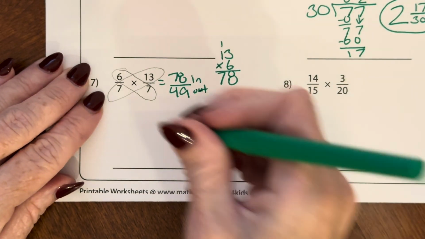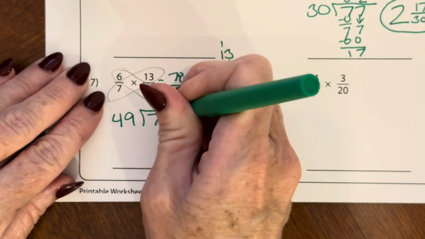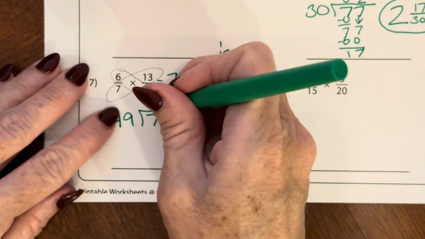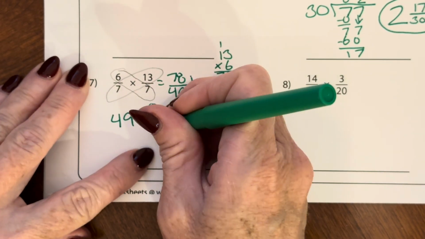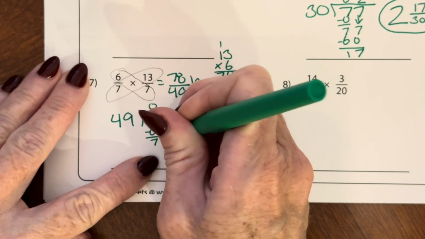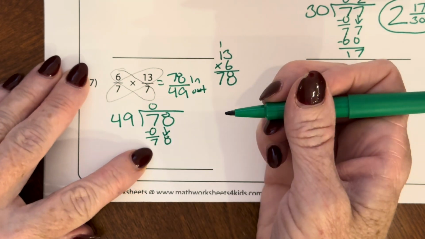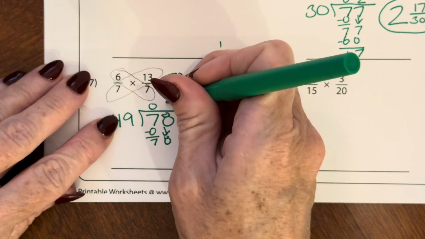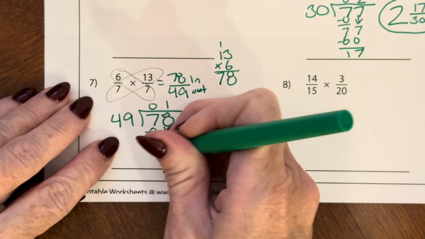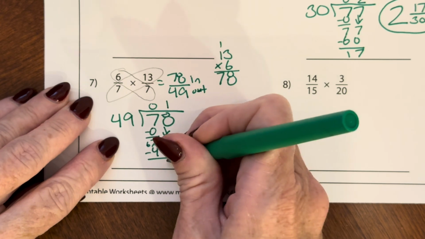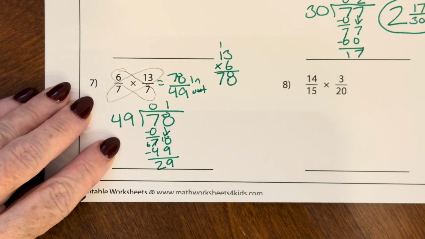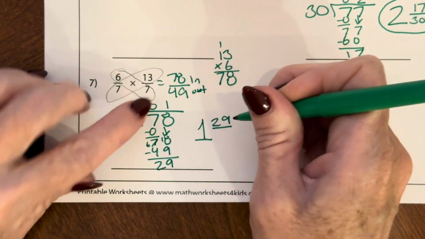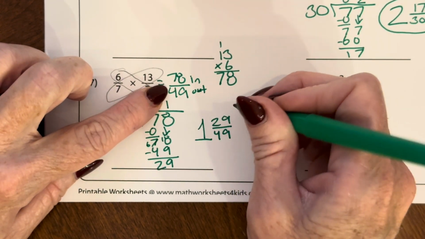And it is a greater than 1 fraction. So we have to use our little in and out trick to help us. So if I have 7, I can make 0 groups of 49. And if I have 78, well, I know I can only make 1 group because 2 groups of 50 would be 100. So I can only do 1 group of 49. And I am getting 29 left over. So 1 group and 29 left over, and my denominator stays the same.